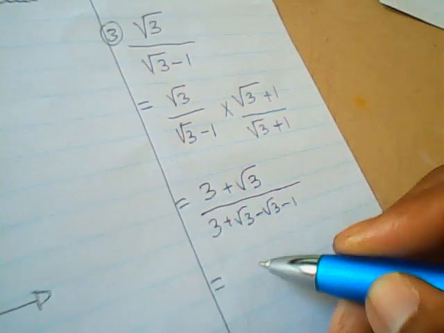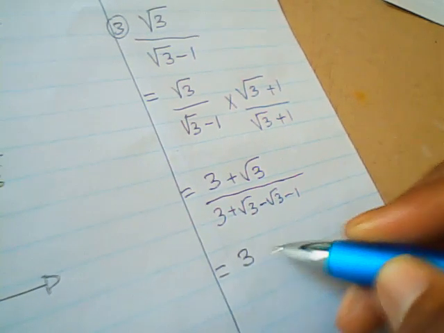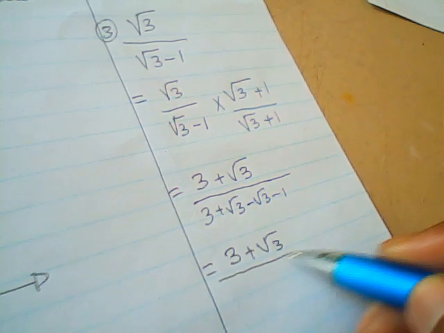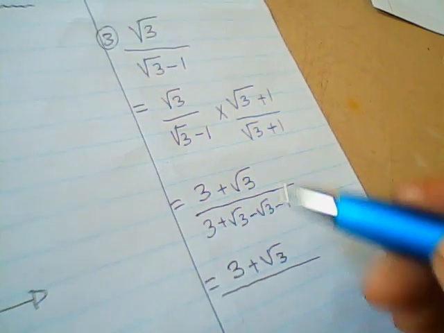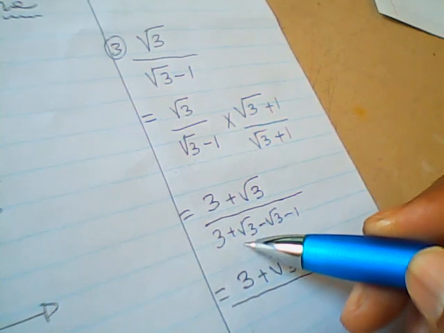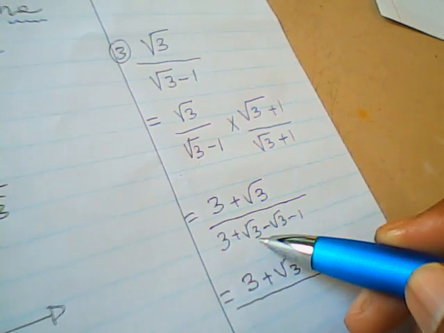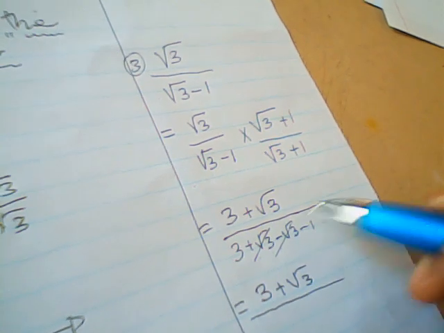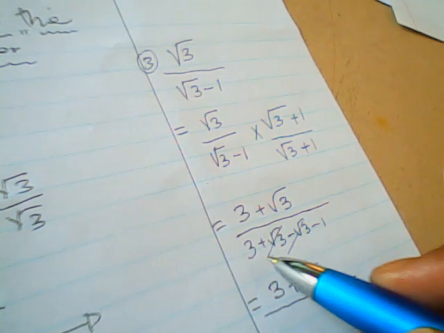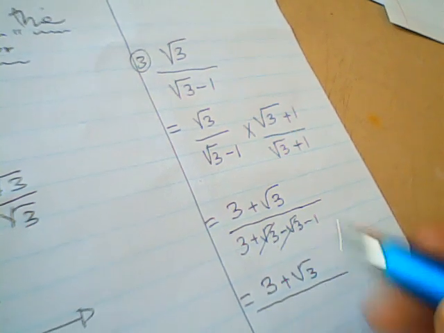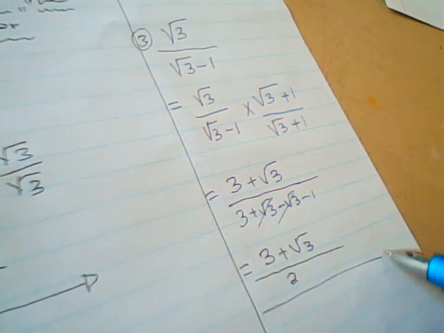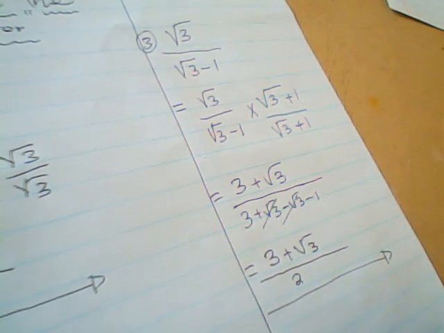Okay, so the numerator will remain as it is, and then at the denominator we will cancel this. Can you see this is square root of 3 multiply minus square root of 3, so they cancel each other. In other words, you get 0 here. You remain with 3 minus 1, the answer is 2. Then this will be our answer. Then let's go to number 4.